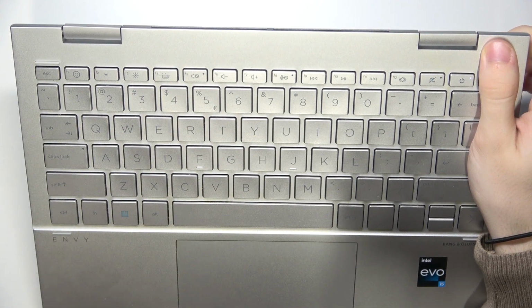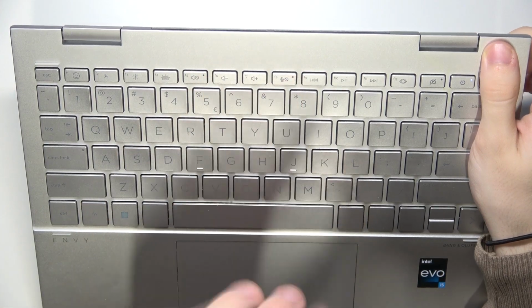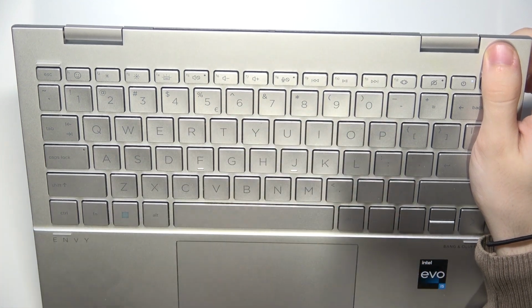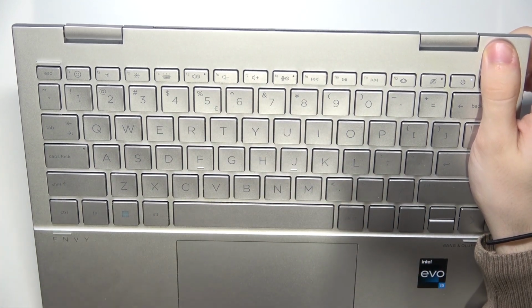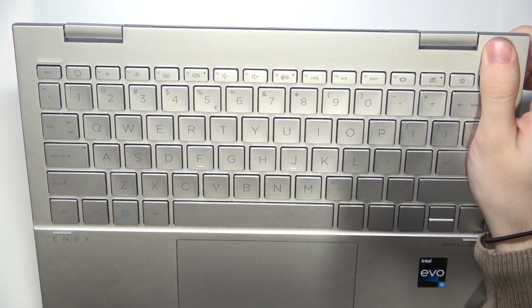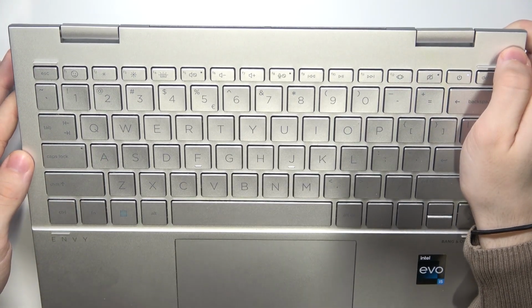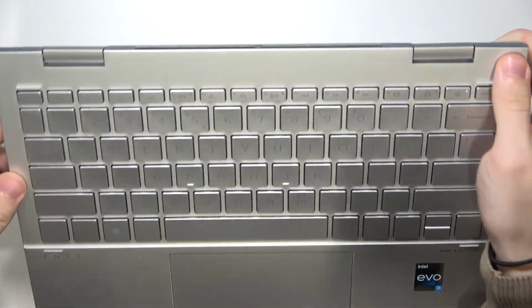To use the secondary function, so if you have the action keys set, so the symbols set as primary, to use the key, for example F11, to go into full screen in, for example, your browser, then you'll need to click on Fn and F11 at the same time, and it will use the secondary function.